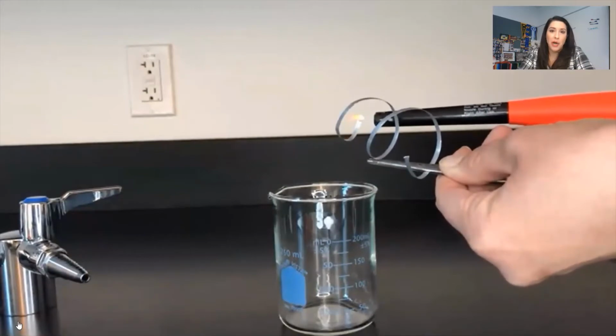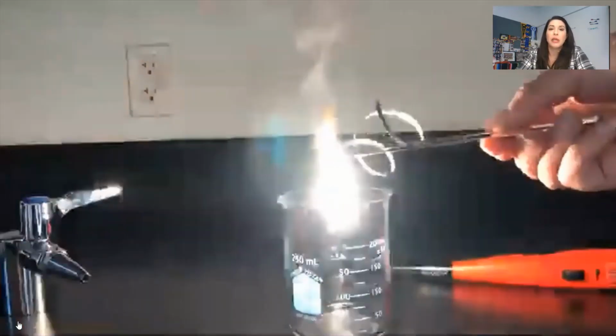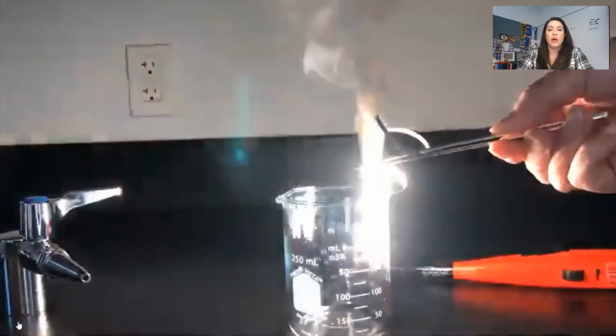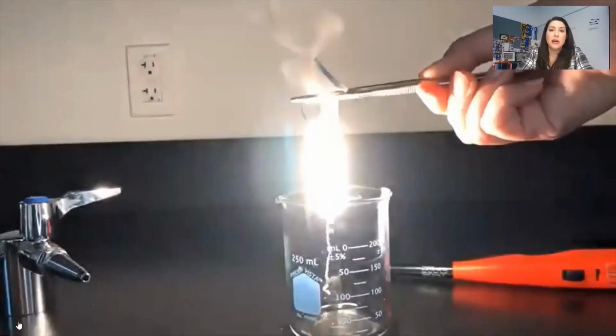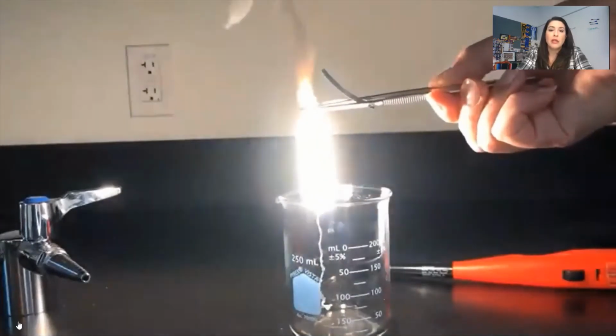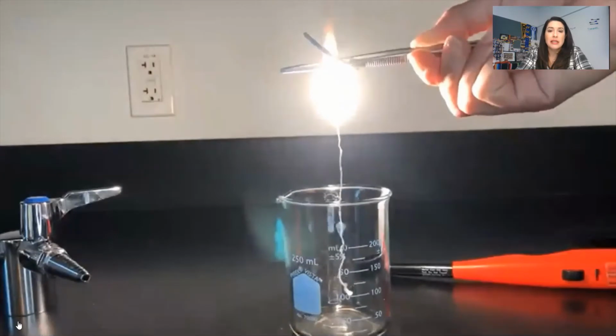In fact, it's so bright that when you're in person with this reaction, you can't even look at it without damaging your eyes. So the magnesium is burning. Where is the oxygen coming from? What evidence do we have that a chemical reaction is taking place?